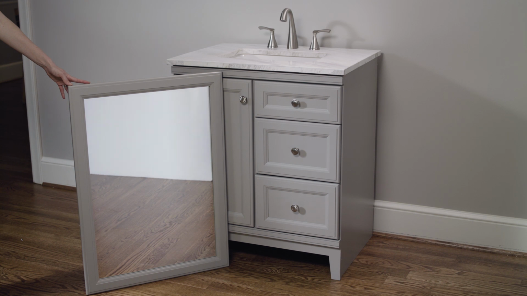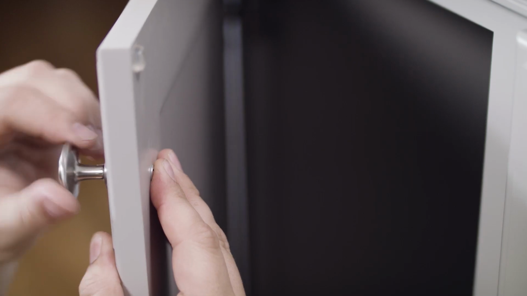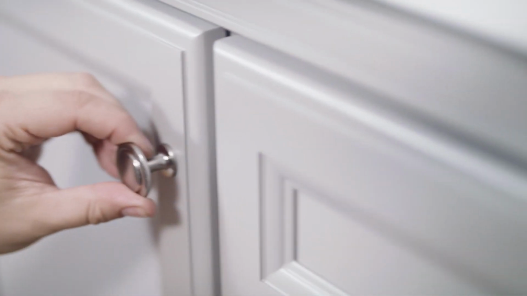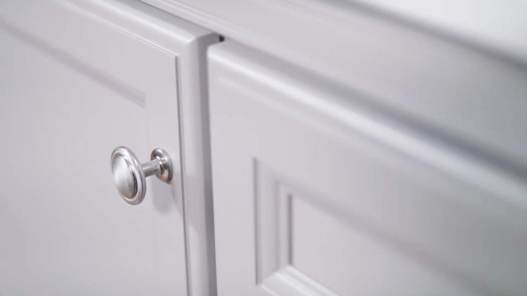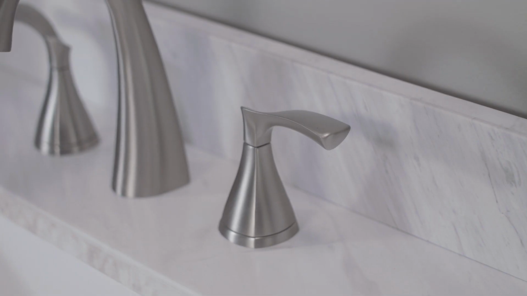Finally, be sure to look for the accessories that match your vanity. Some are sold with matching mirrors, and some have matching shelves that can be purchased with the vanity. Some vanities include the drawer and door hardware, so check the product description. If the hardware is not included, pick a finish that matches your faucet.